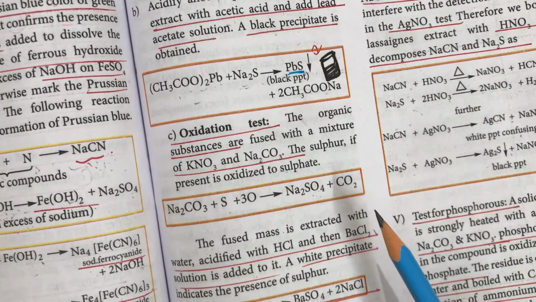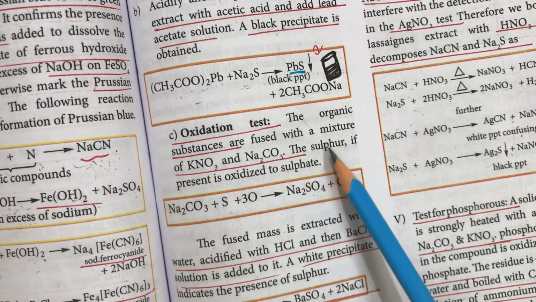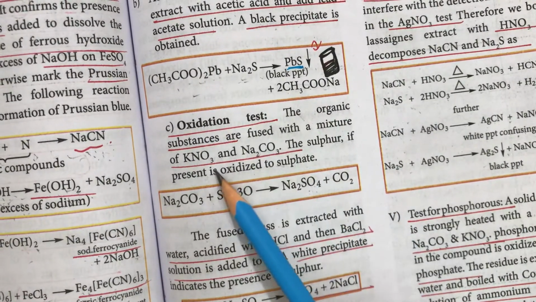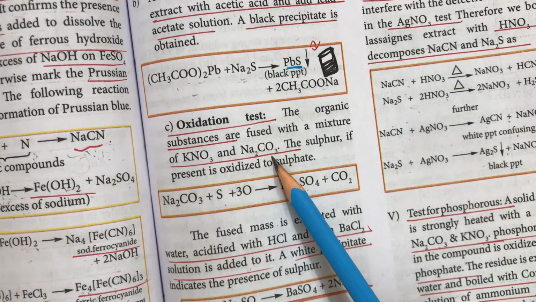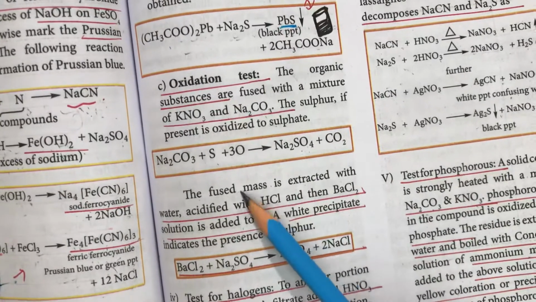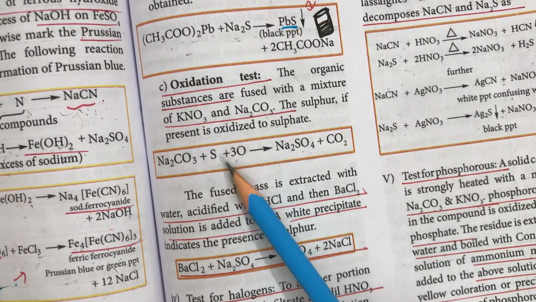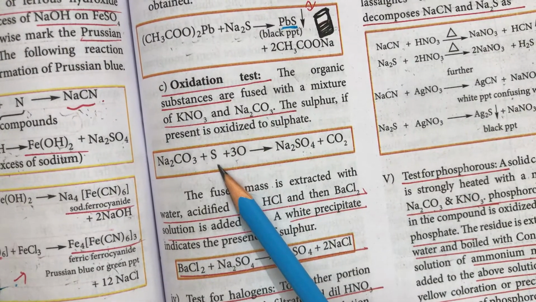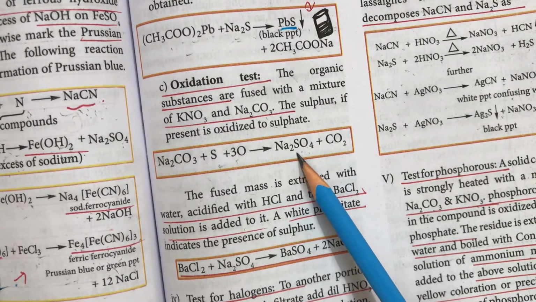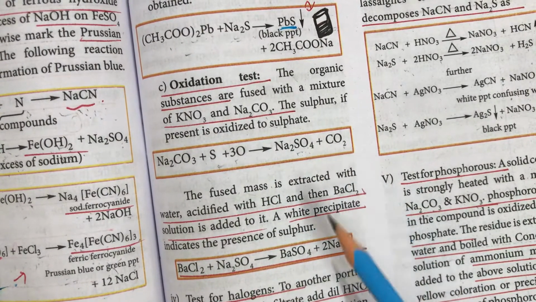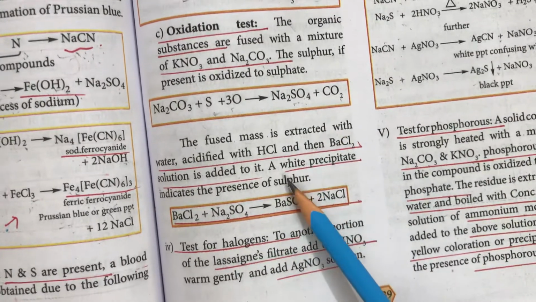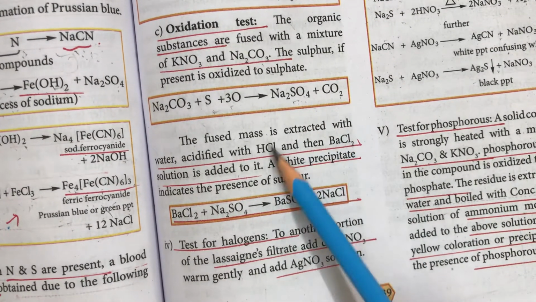Another test to identify sulfur is the oxidation test, where the organic substance is directly heated with potassium nitrate and sodium carbonate. The sodium carbonate and potassium nitrate react with the sulfur present in the organic compound, forming sodium sulphate and carbon dioxide. To that, we have to add hydrochloric acid to acidify it.